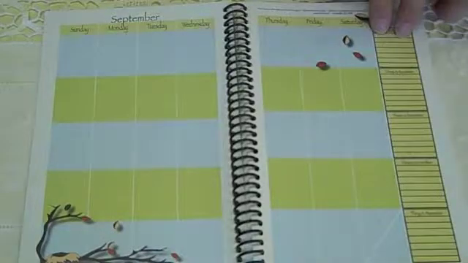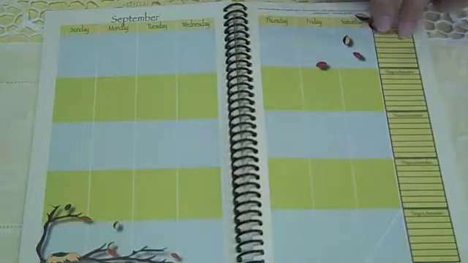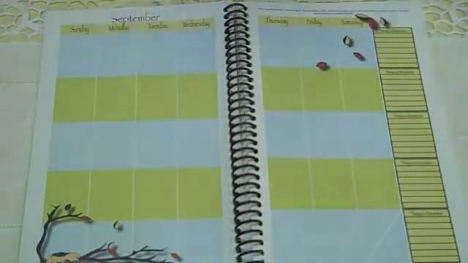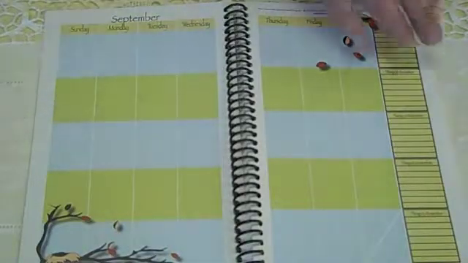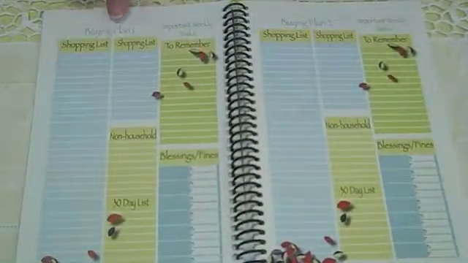Then over here there's enough space to put dinners or things to remember each week. I like to put dinners in this space so that by the end of the school day I don't forget what I wanted to have for dinner. And so we have this same thing. And then the next page is the buying plan.